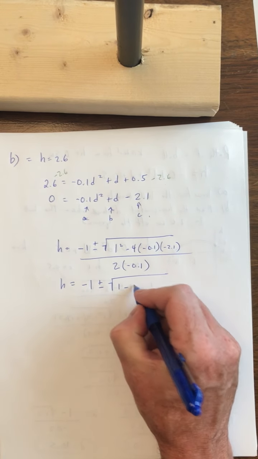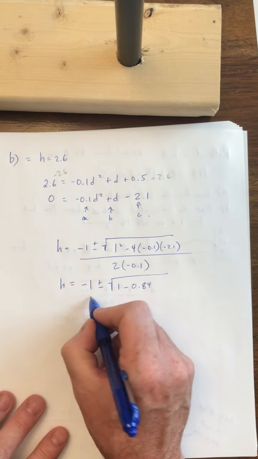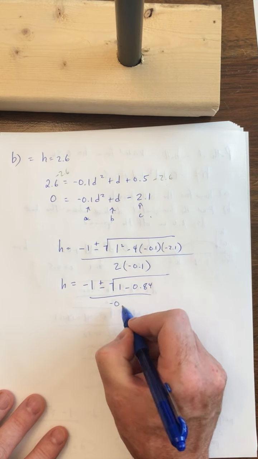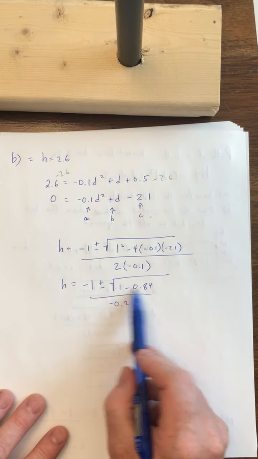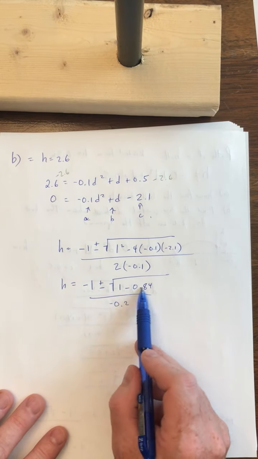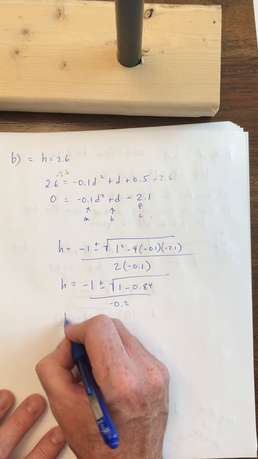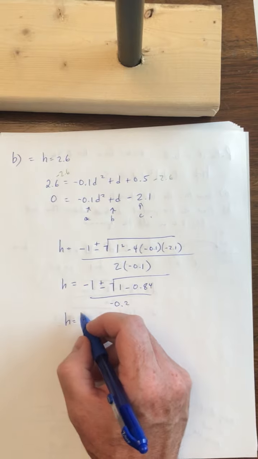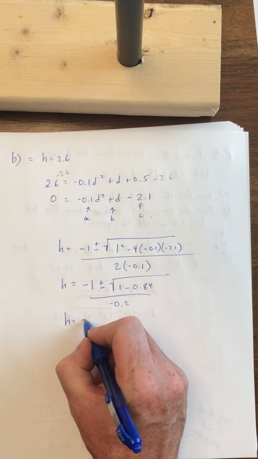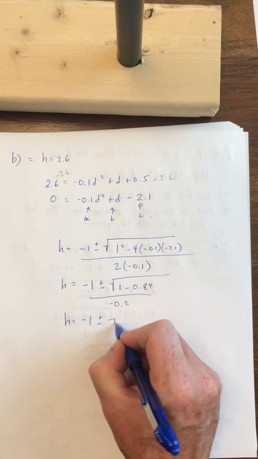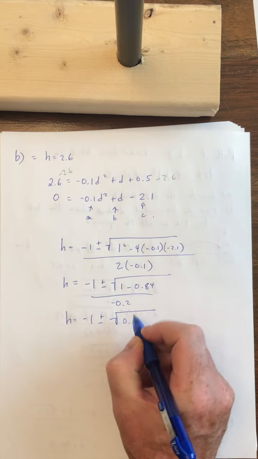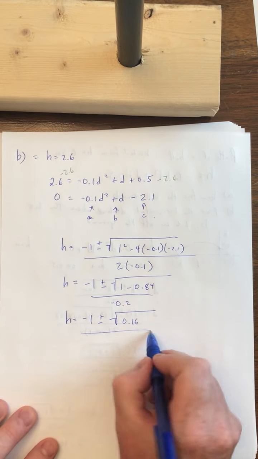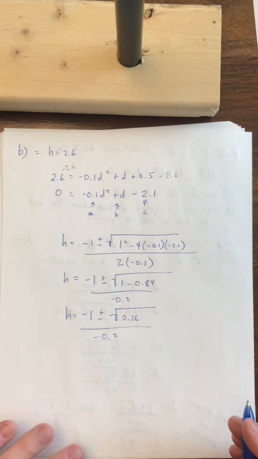Simplify all that, you get 1 minus 0.84 all over... Once again, I'm breaking this step up, making sure that I'm doing BEDMAS properly. I won't skip steps with you. 0.16 when we simplify this, all over -0.2.